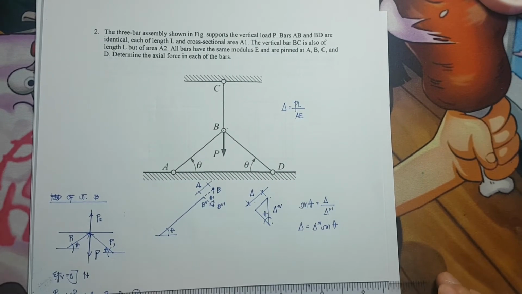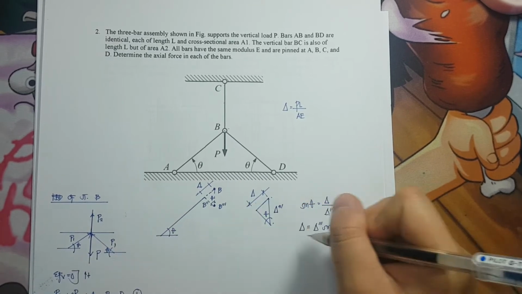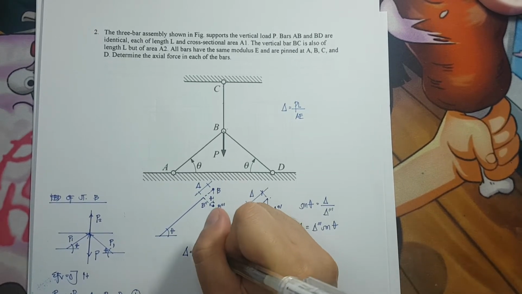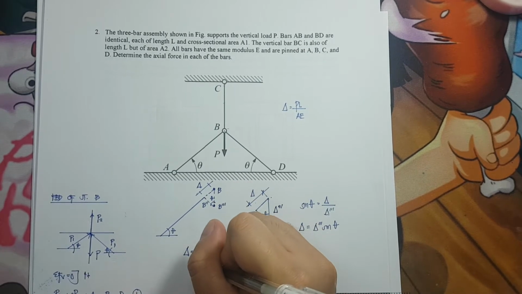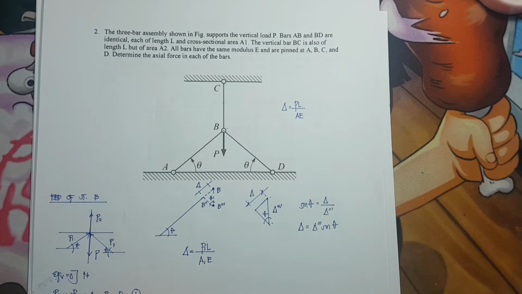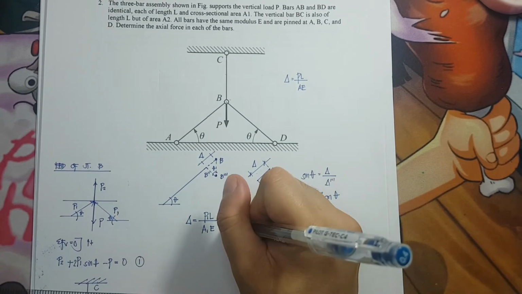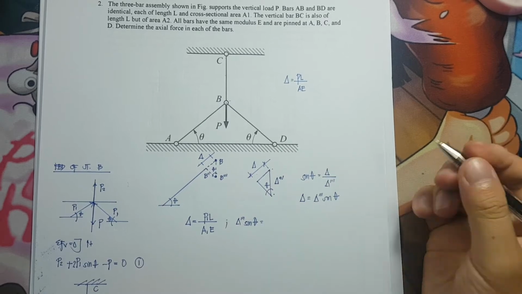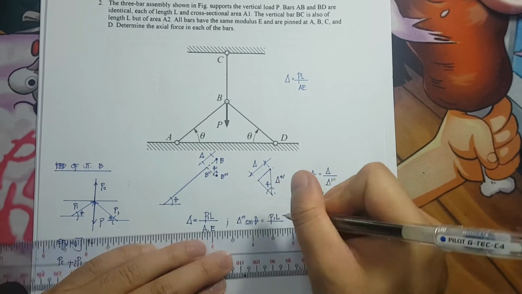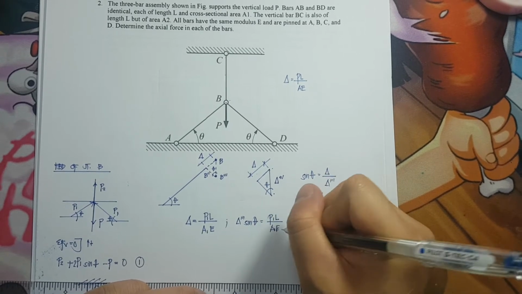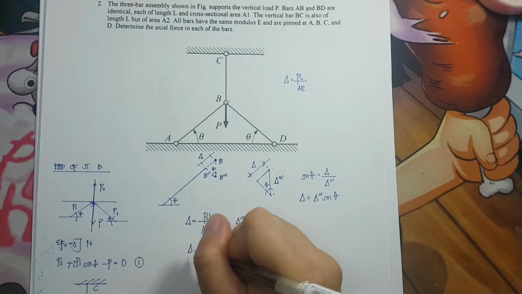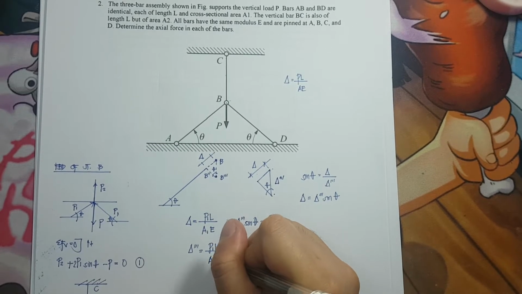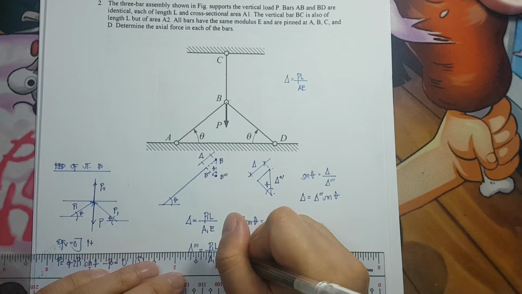So delta here is equivalent to P1 L over A1 E. So substituting delta, we will be having delta triple prime sine theta is equivalent to P1 L over A1 E. So cross multiply, delta triple prime is equivalent to P1 times L over A1 times E sine theta.